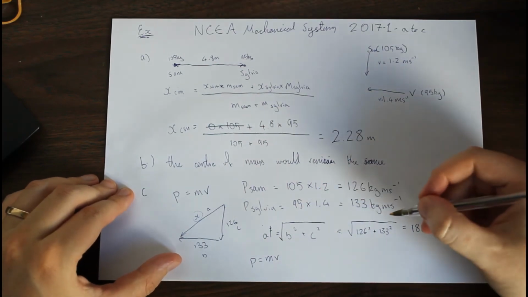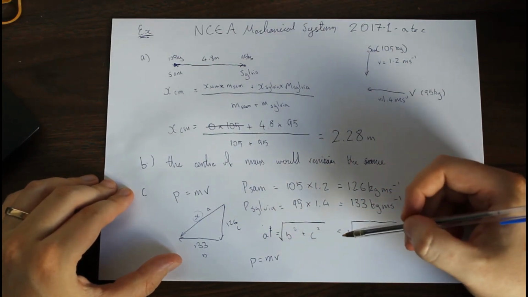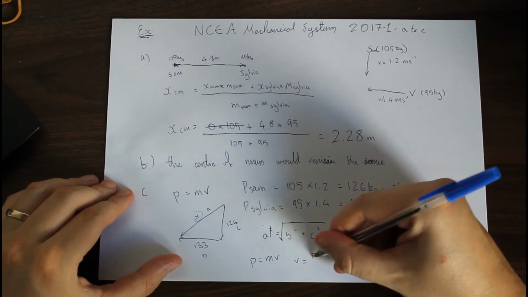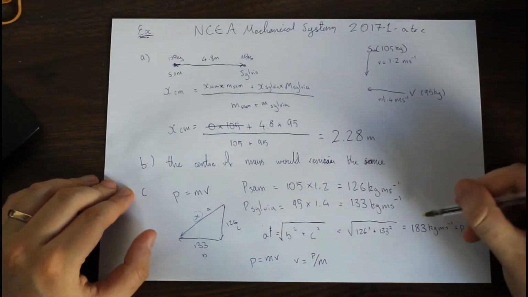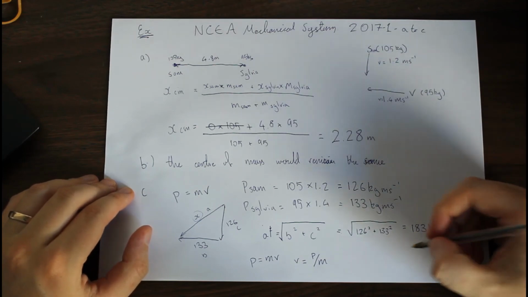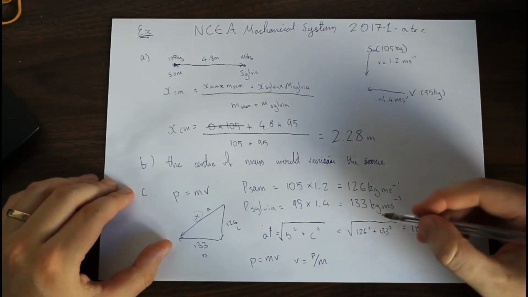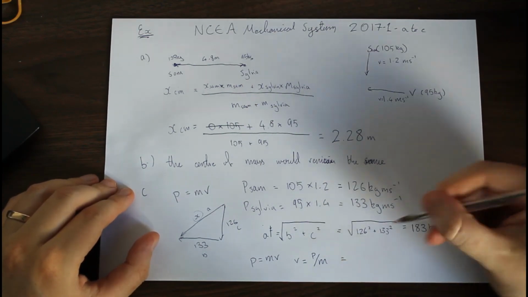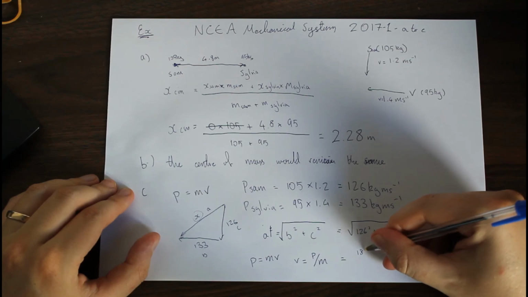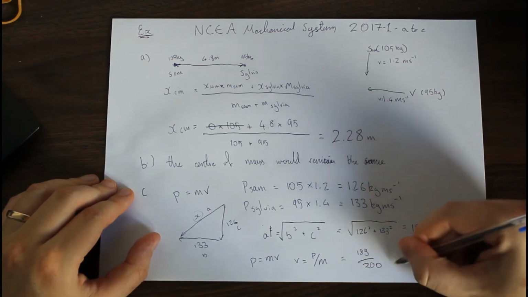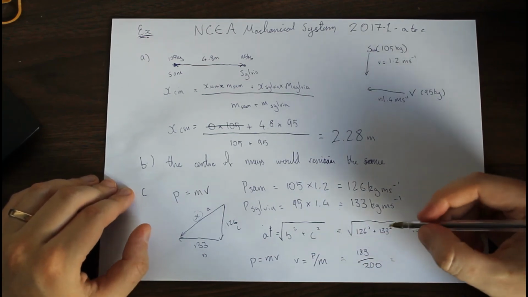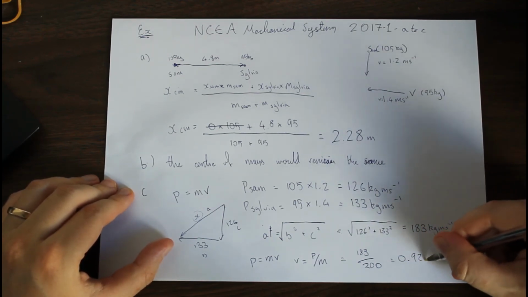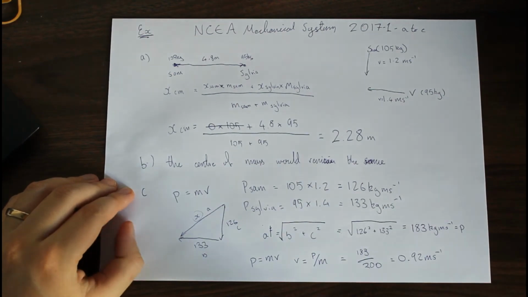Rearrange that to make velocity the subject of the equation. So v equals p over m. We know the two masses add together to make 200, 95 plus 105. So we can put in velocity equals 183 over 200, and we get 0.92 meters per second, and that's how fast they'll be moving after the collision.